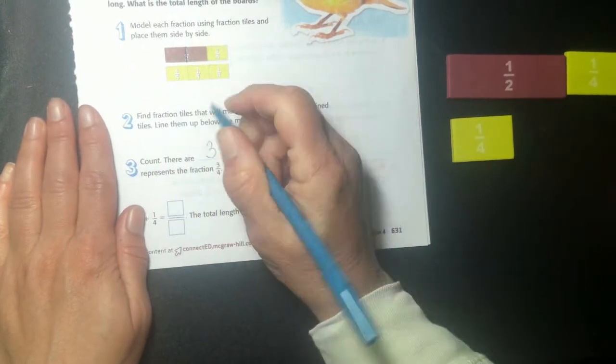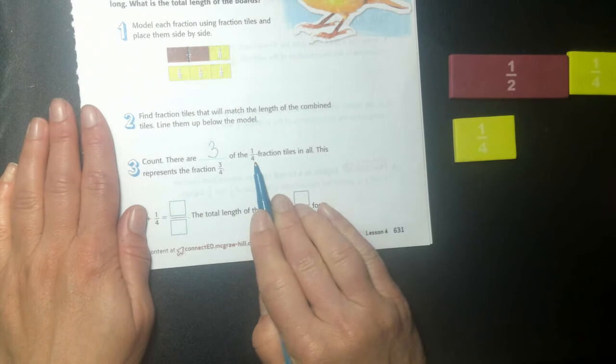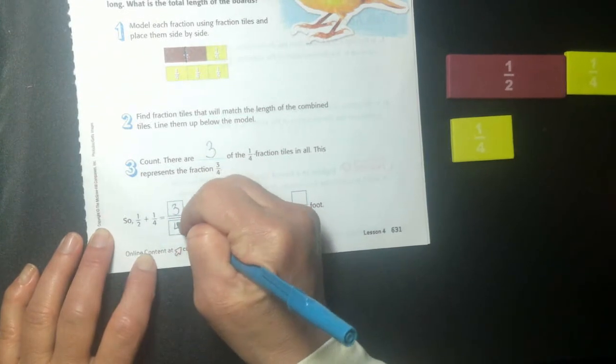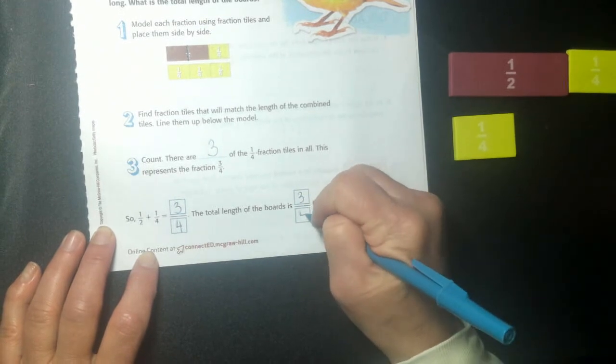All right, so count. There are 3, 1, 2, 3 of the 1/4 fraction tiles in all. This represents the fraction 3/4. So 1/2 plus 1/4 equals 3/4. The total length of the boards is 3/4. So that's all we're doing.